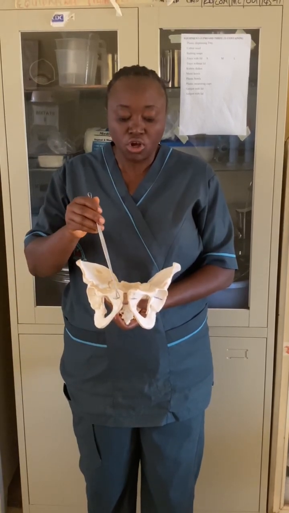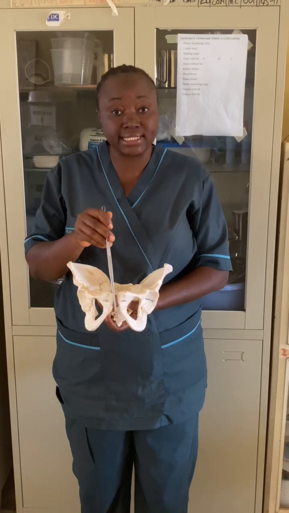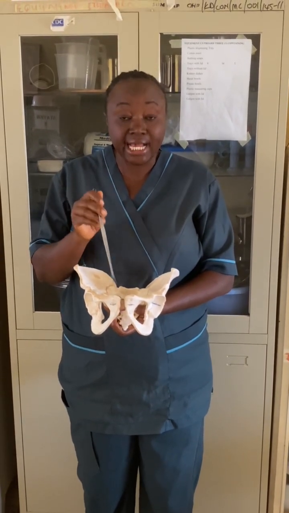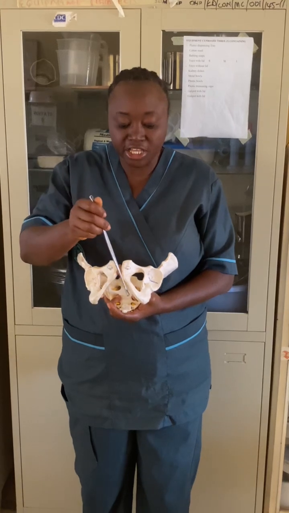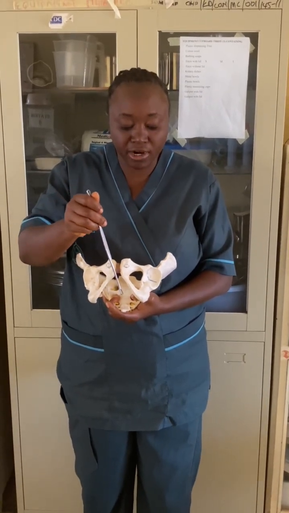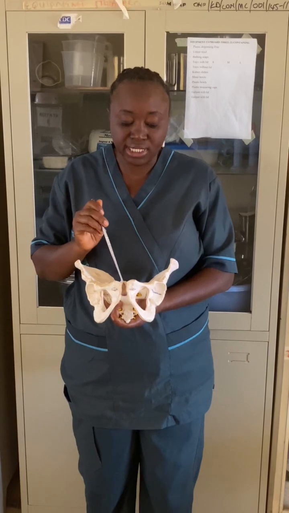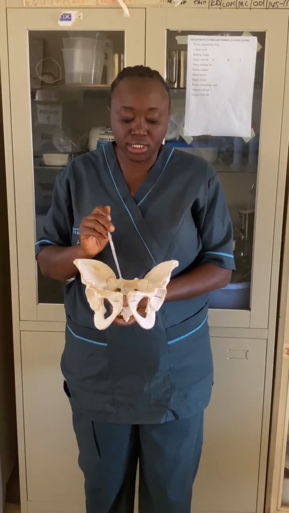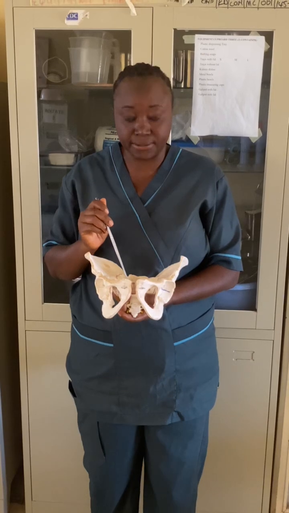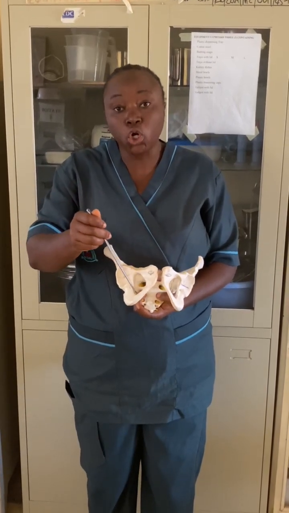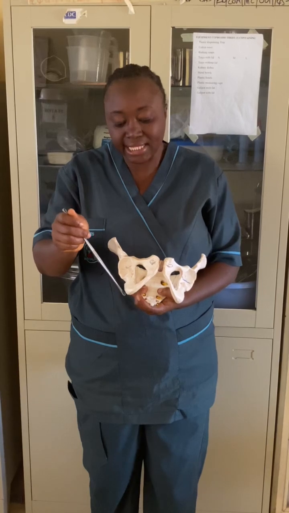Next, we'll be discussing the pubis or the pubic bone. The pubic bone is the anterior part of the pelvis. It has 3 parts. We have the superior ramus, we have the body, and the inferior ramus. And the inferior ramus forms an arc to be joined with the ischium. As you can see, there is a padding in between the pubic bones, and that part is known as the symphysis pubis.